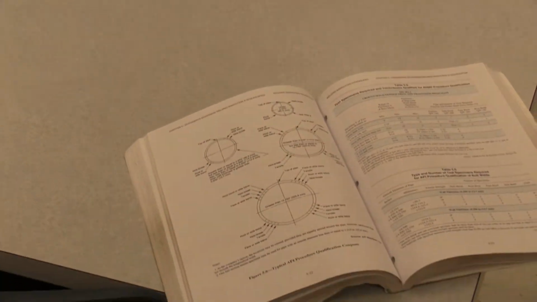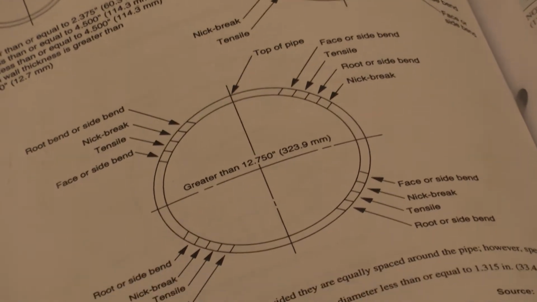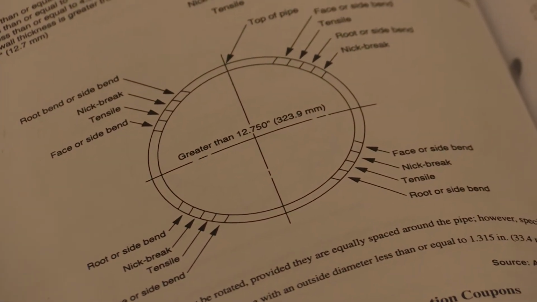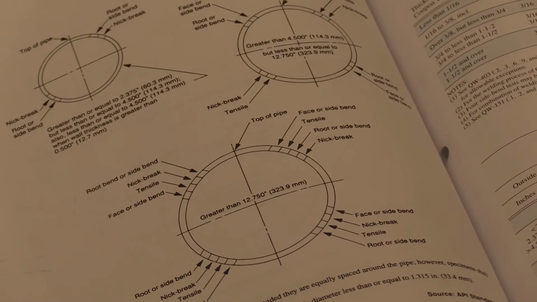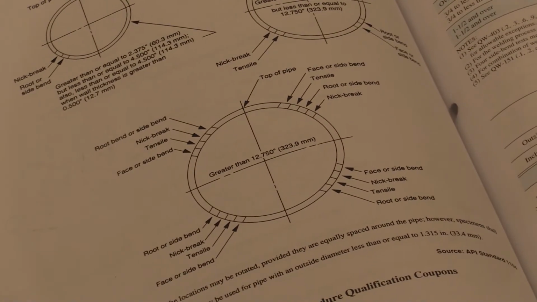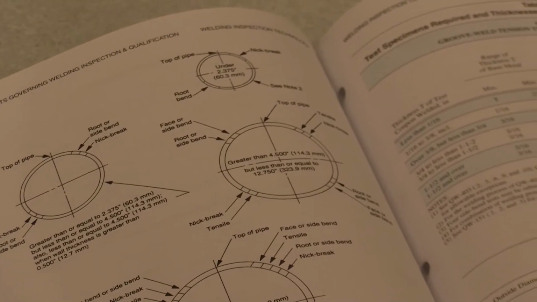And try to make sense of this at this point. So here's a good example. Here's a 12-inch pipe. This is the API code right here. Okay? Look at all those coupons you have to cut out. There's 16 of them.